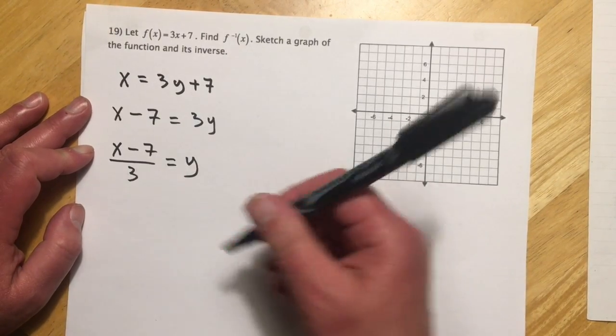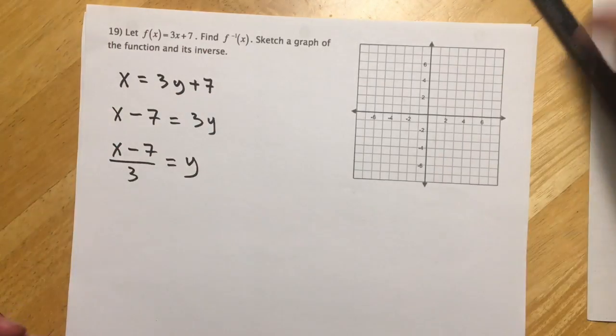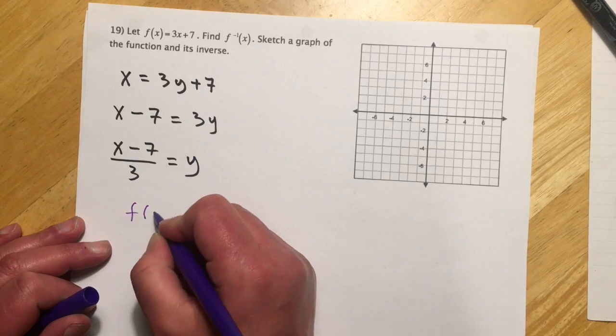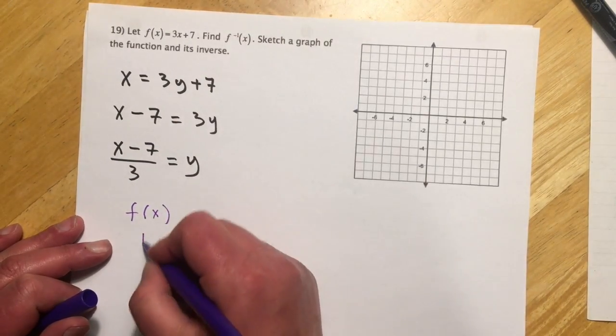So if I do a table down here for my original f of x up here.